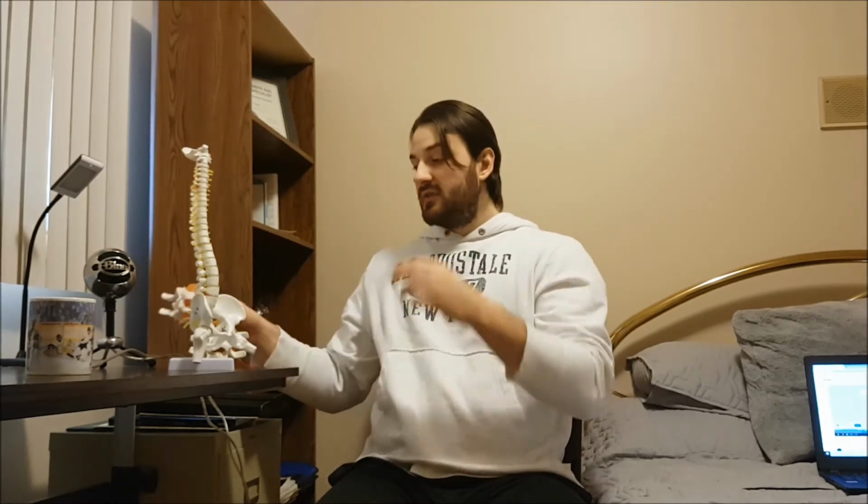Once that happens though, the segment above may have to compensate for that lack of mobility. So this area of the spine may start moving a little bit more, or become more mobile. And as a result, we get a series of events occurring. We may get some arthritic changes developing on the facets, and that kind of event can continue over time.